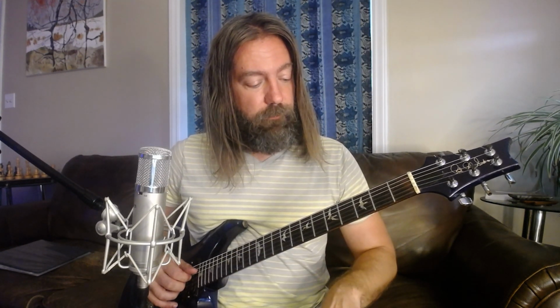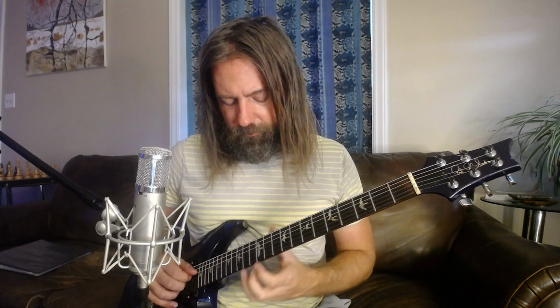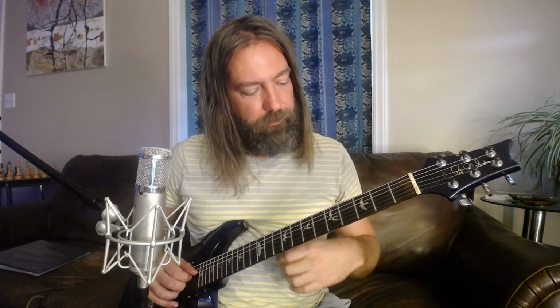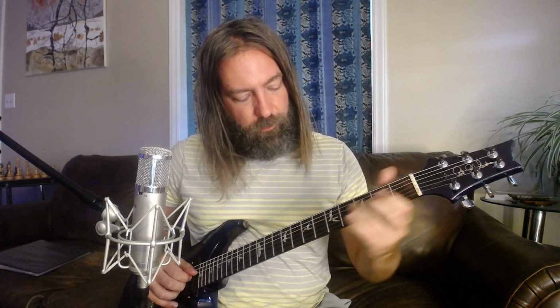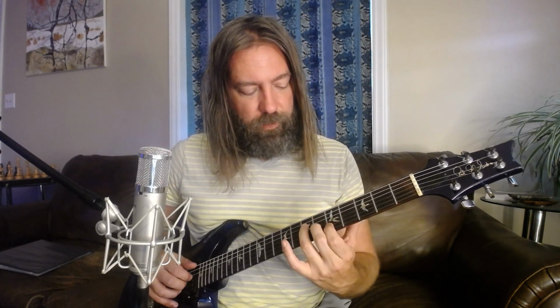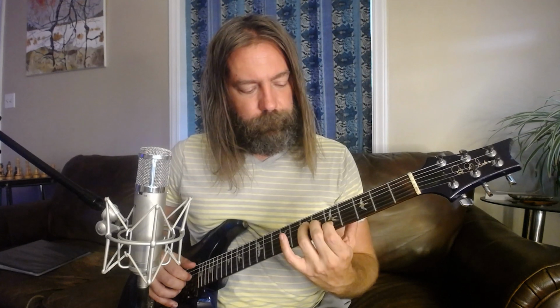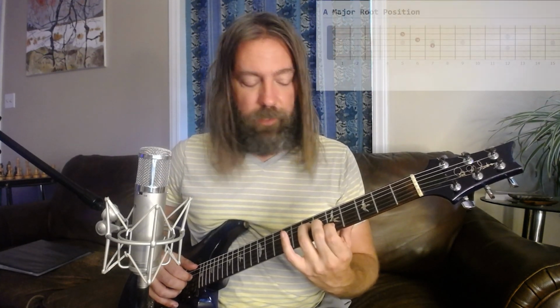Okay, so really what you have to know is, let's just dissect the triad root position real quick. And I'm going to play the 4 chord, the A. So it's out on the fretboard. So we want to be able to play, see how these triads change. This is why it's so comprehensive.